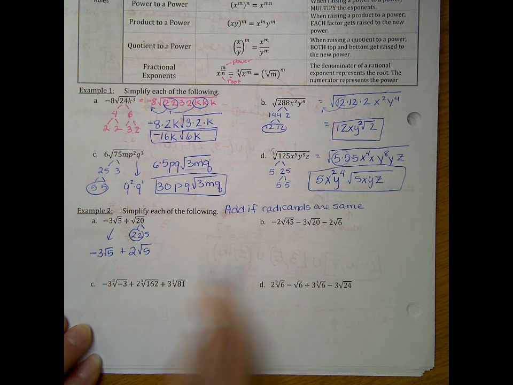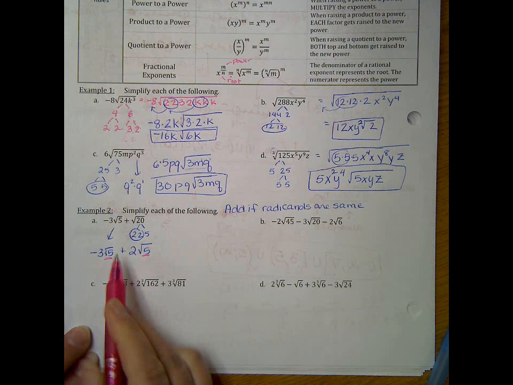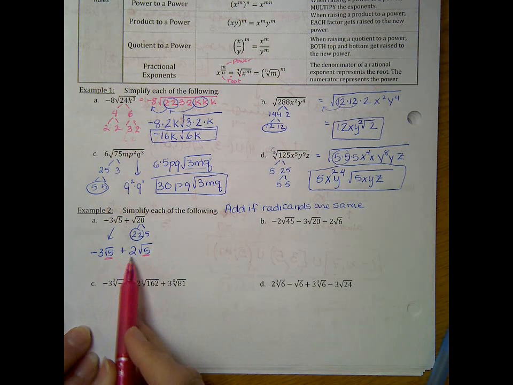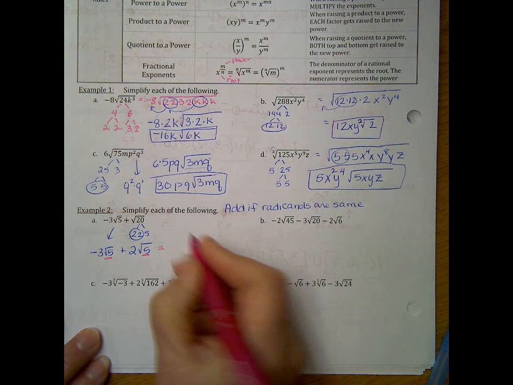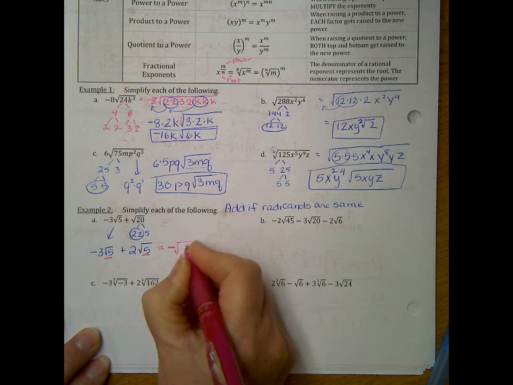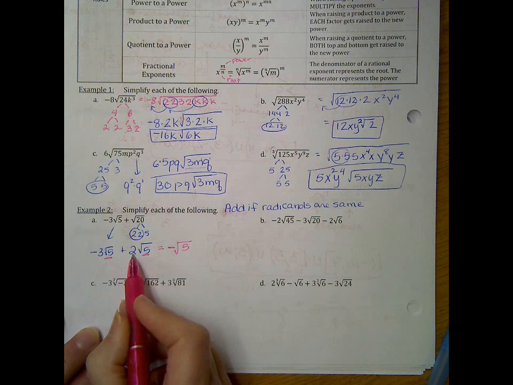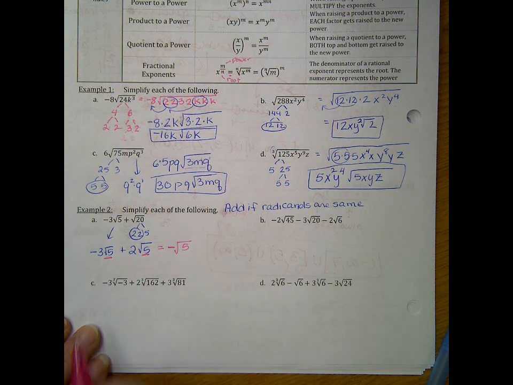Now, as long as these two roots are the same, which they are, it's just like a negative 3x plus a 2x. You can combine the like terms, which is negative 1x, or negative 1 root 5. So negative root 5. Negative 3 plus positive 2 is a negative 1, and then you keep that root 5.